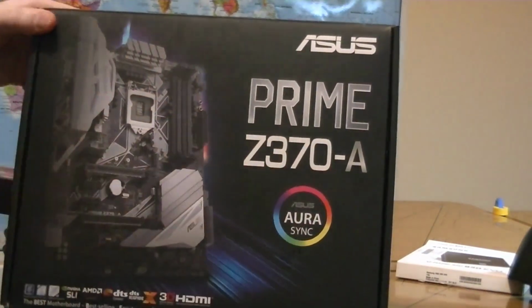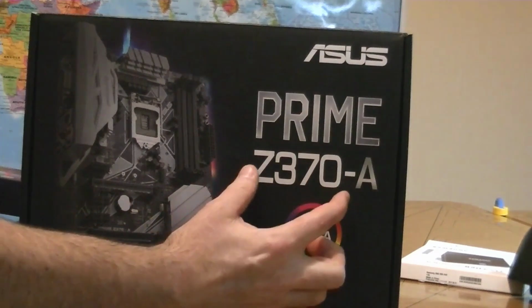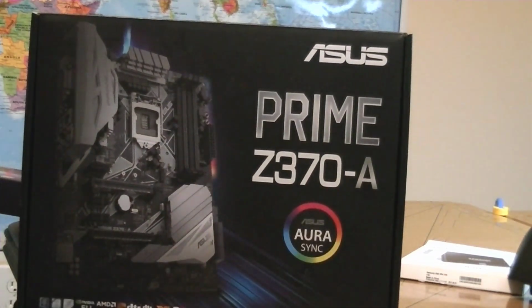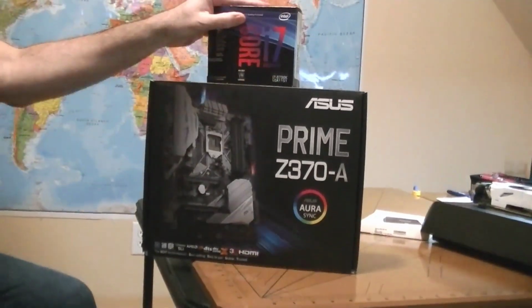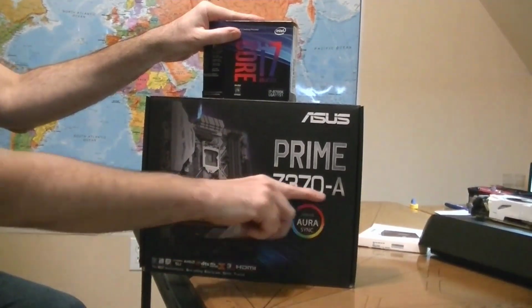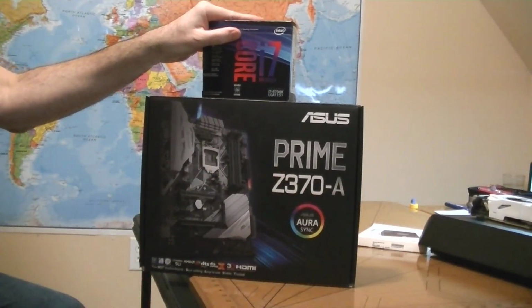The Z370 designation is the kind of motherboard you need to use any of the Intel 8th generation series. So we're using that 8700K processor, and if your processor has an 8 at the beginning, that means you need the Z370 version motherboard.